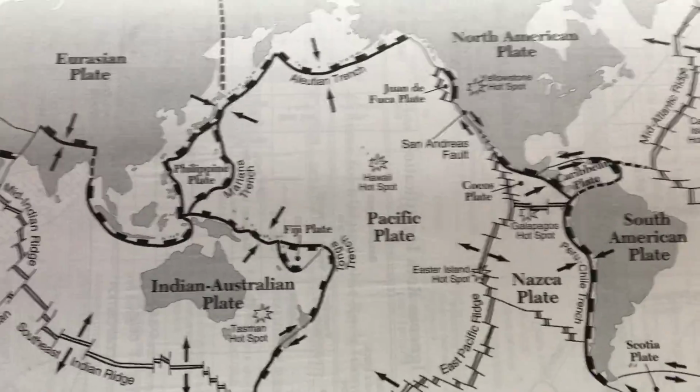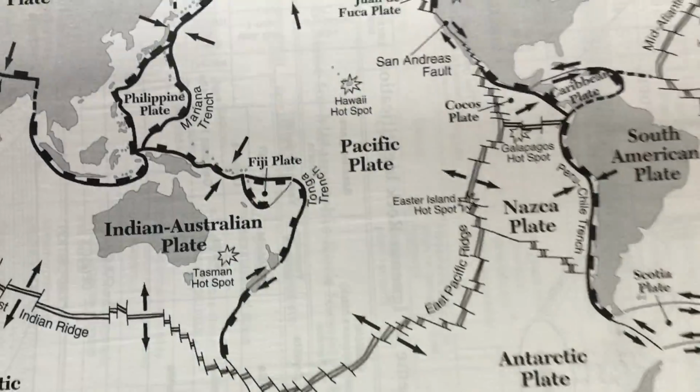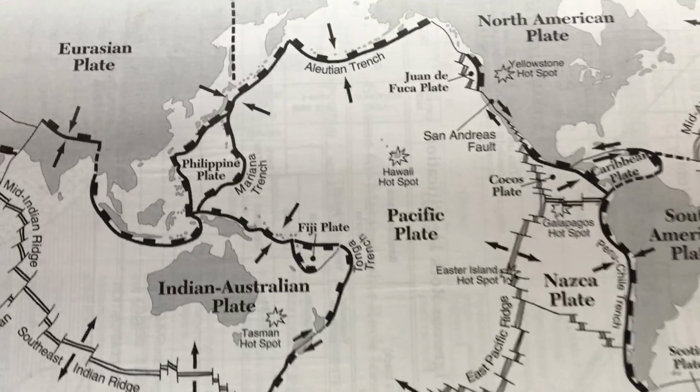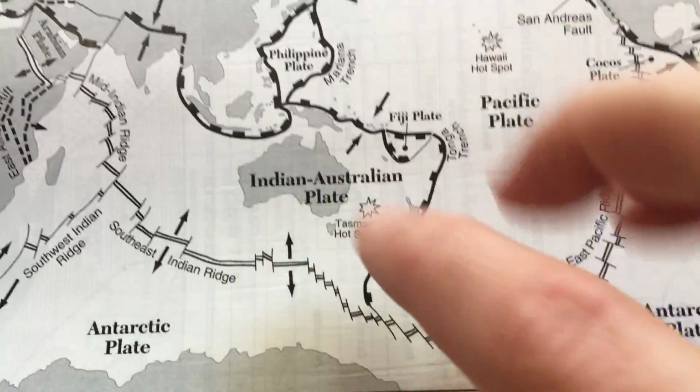Choice 3, toward the Pacific plates. I do kind of like that one. Those two coming together. Or toward the Antarctic plate is a no. Those are actually going away from each other. That is a divergent plate boundary. So I'm liking choice 3.